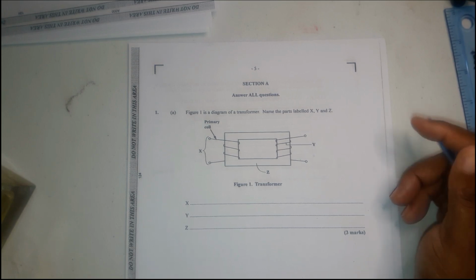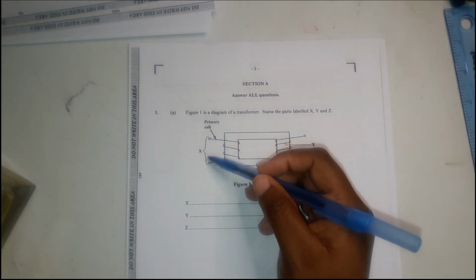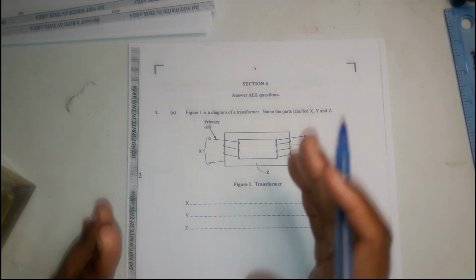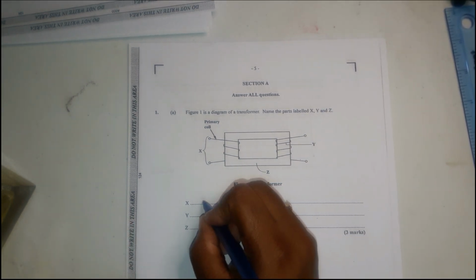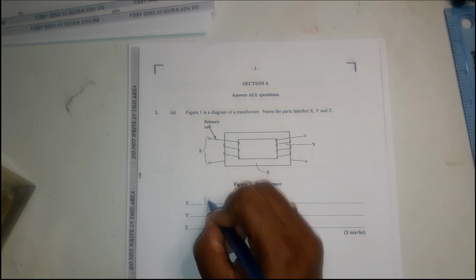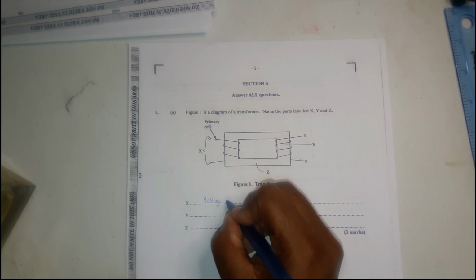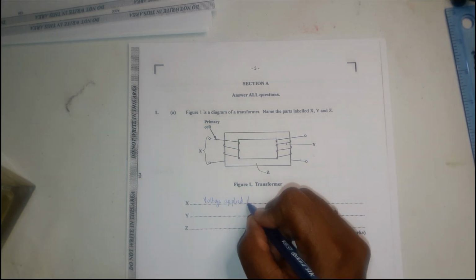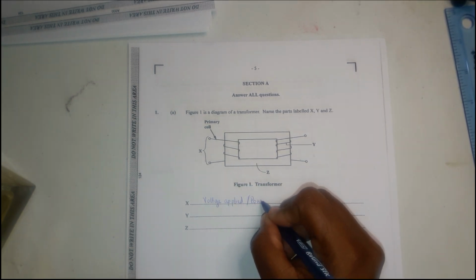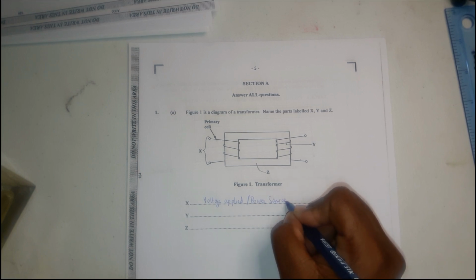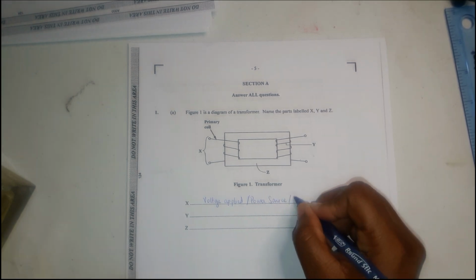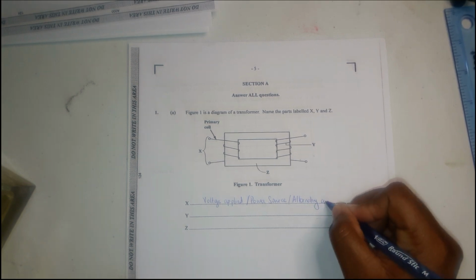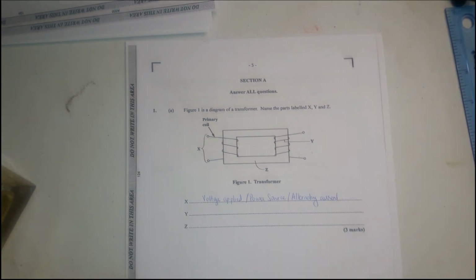So here goes the X for X. X is just where the current is passing through because I put it at the two connecting points. So I would have said voltage applied, power source, alternating current. Either one of these would have been fine, okay?